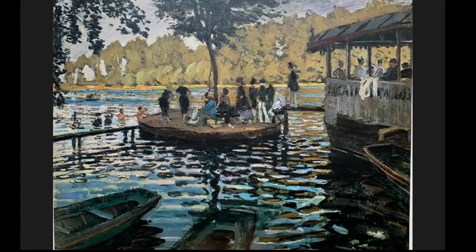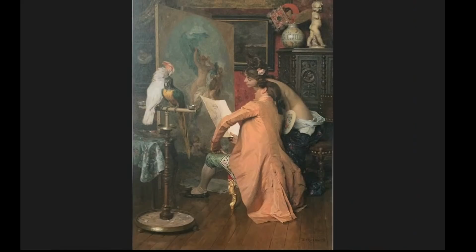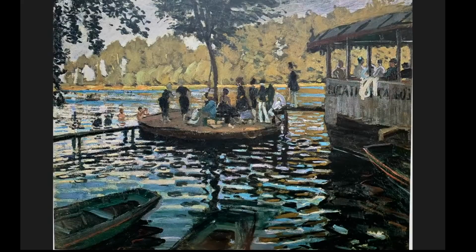But now, this gets back to the idea of painterliness. Look at the last painting. All the brush marks are hidden. You can't see the brush marks. You can get very, very close to that and not see the brush marks. It's beautifully painted, but it is not painterly.